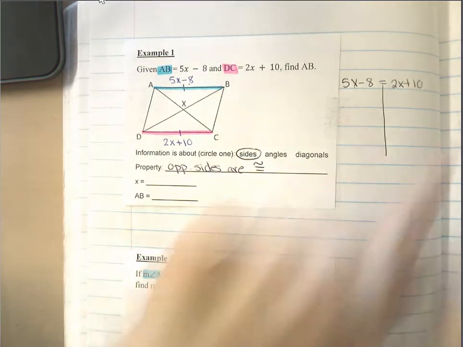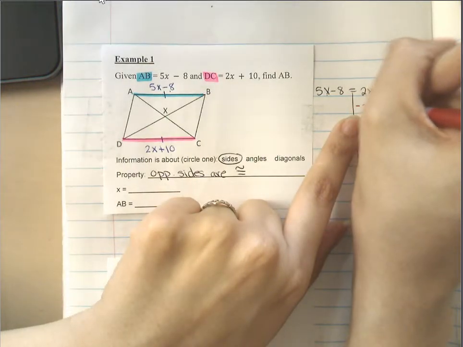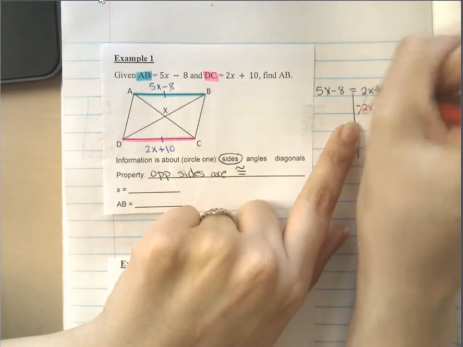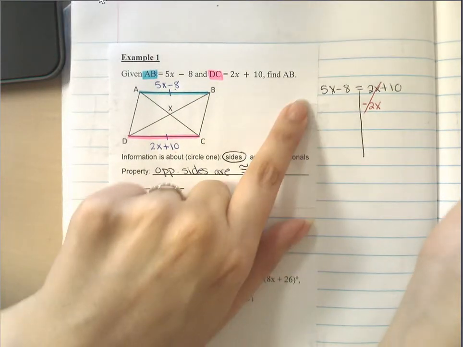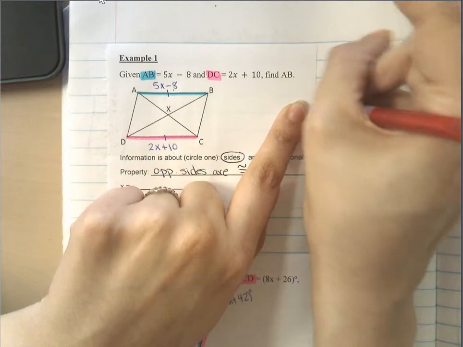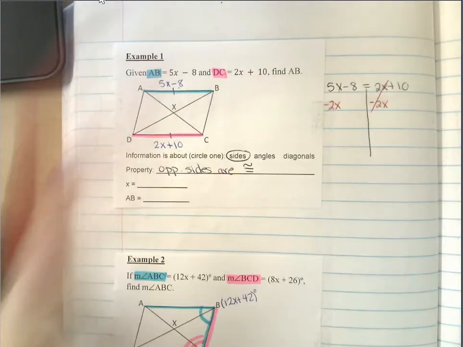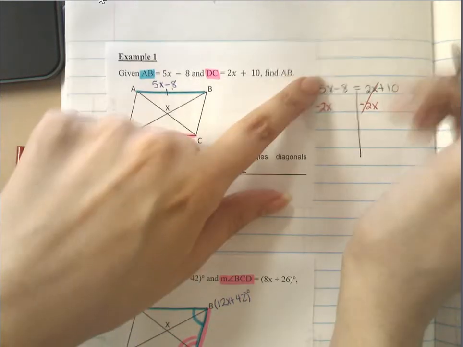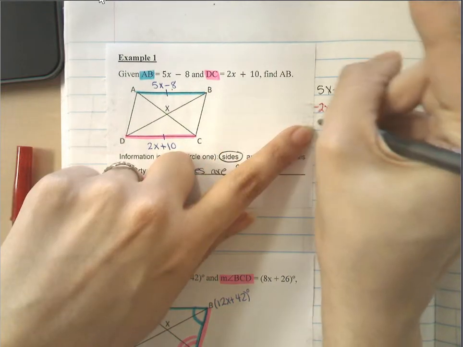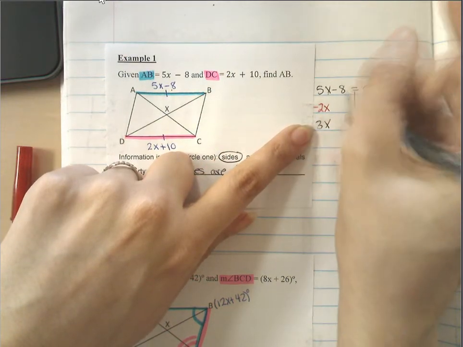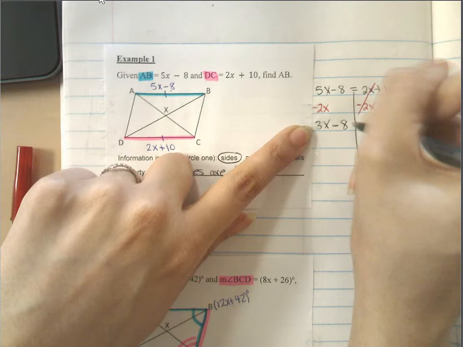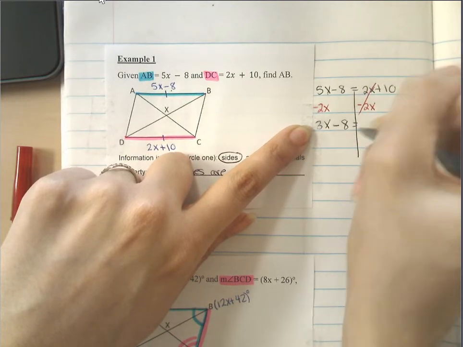So I'm going to get x on one side only, so I'm going to subtract 2 x's from the right side so they can cancel out. I'm going to move them over to the left side. And I'm going to subtract the x value. So 5x's minus 2x's, it's 3x's, carry down the minus 8, and then on the right side I have the 10 left over.